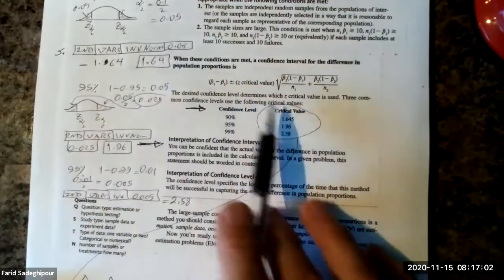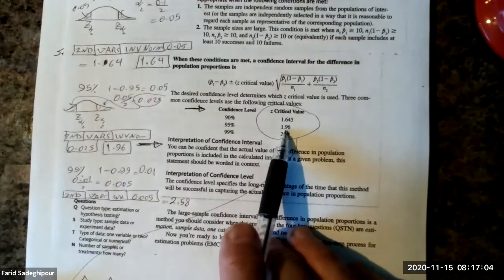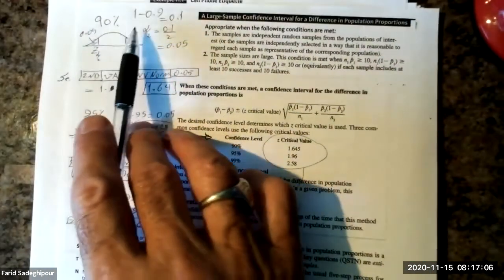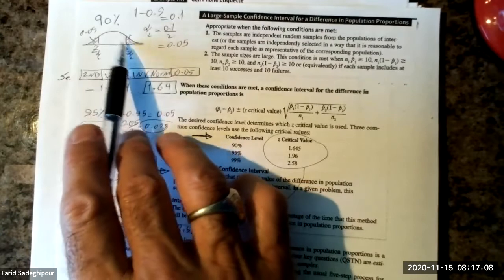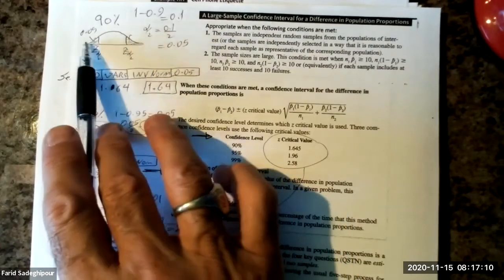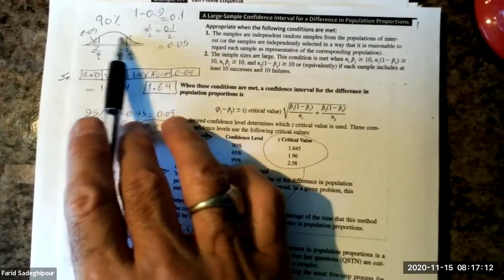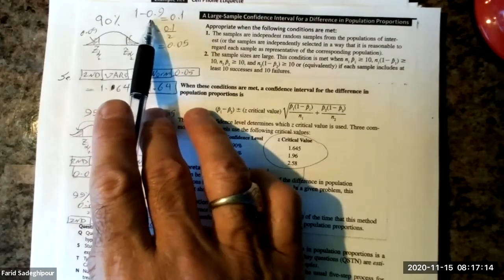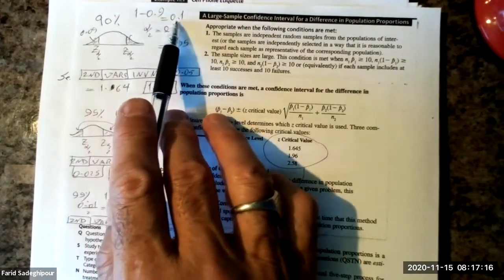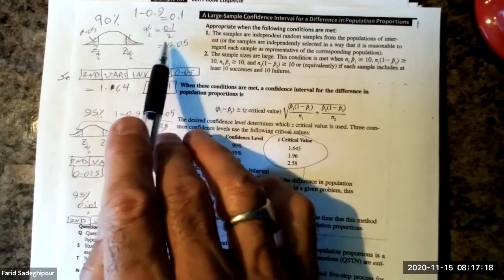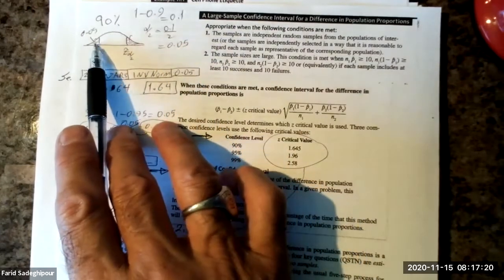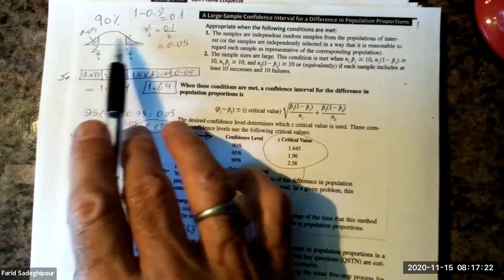Here I also show you how we come up with these values. When it's 90%, in the case of two tails, the total area under the curve is always 1. If I subtract 0.9 from 1, that is 0.1, and dividing this 0.1 by 2 gives 0.05. 0.05 is the area of each tail.